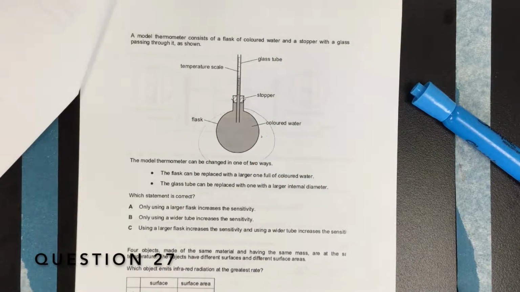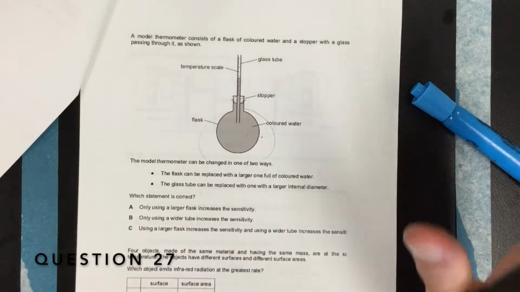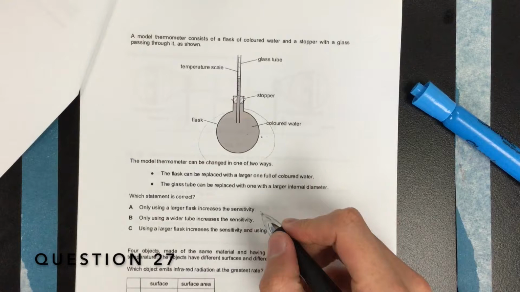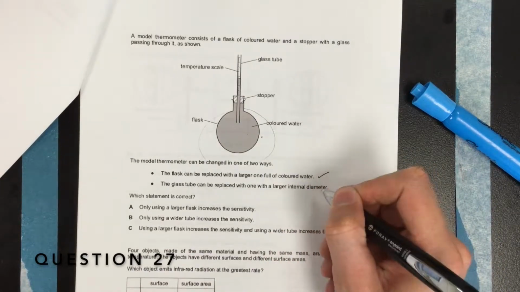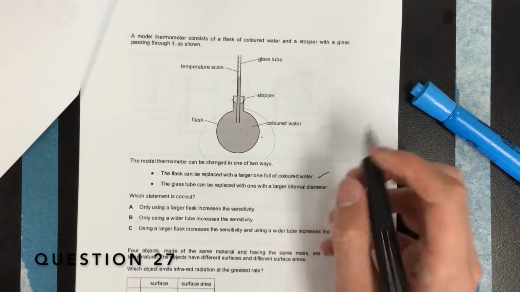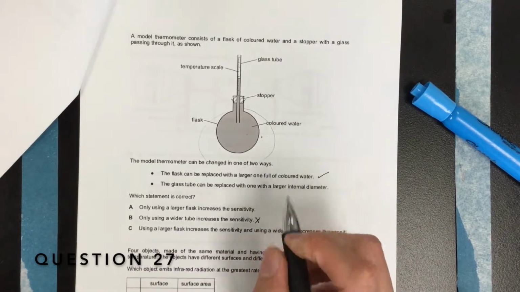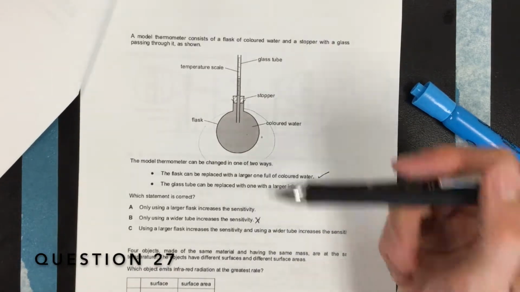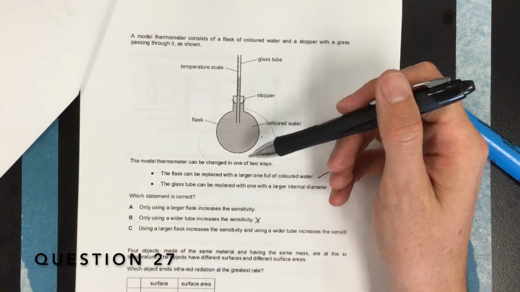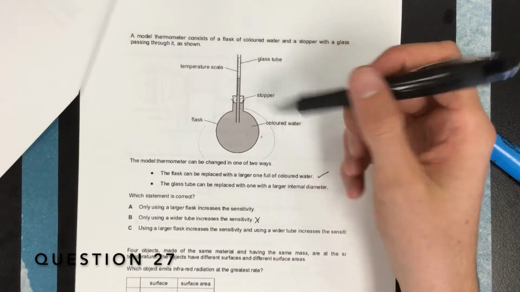So I know already that having a larger amount of water means I can make smaller measurements, meaning it is more sensitive. So I know that having a larger volume of water can increase the sensitivity. So I know already then that B must be wrong, because I know that the flask is going to affect this. Next one then, does the width of the tube affect this?